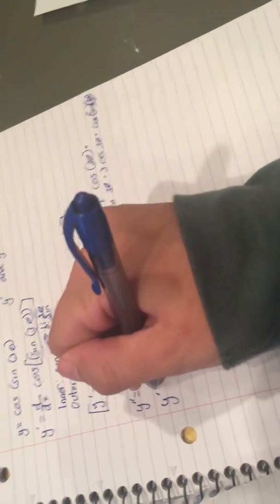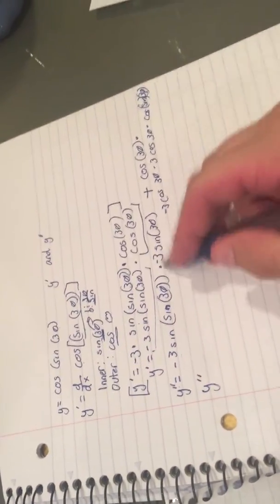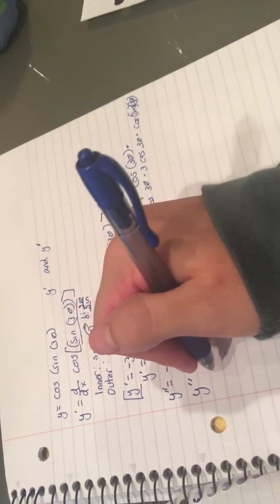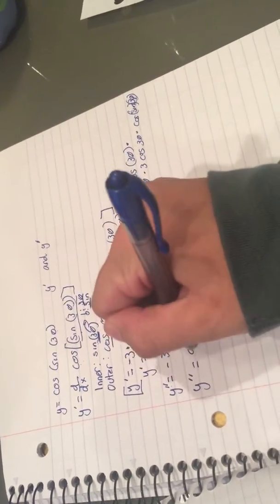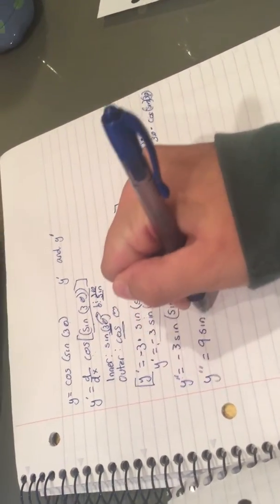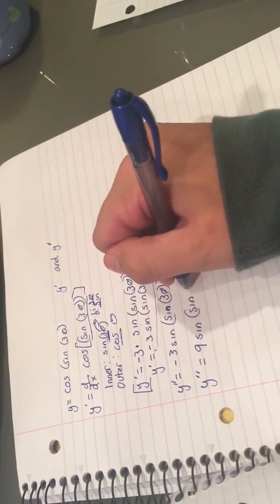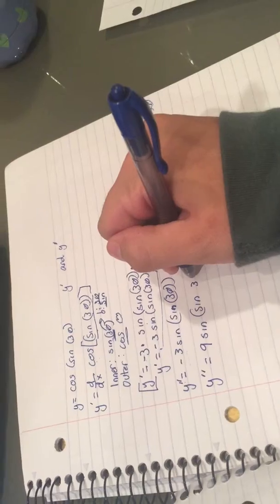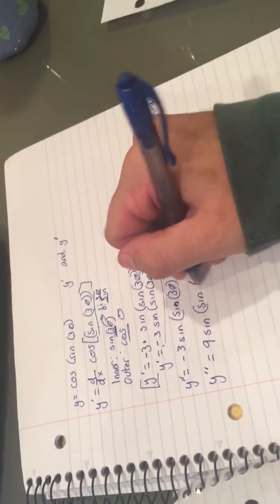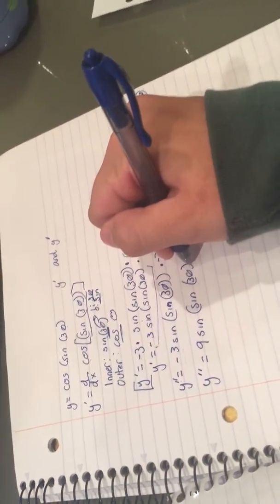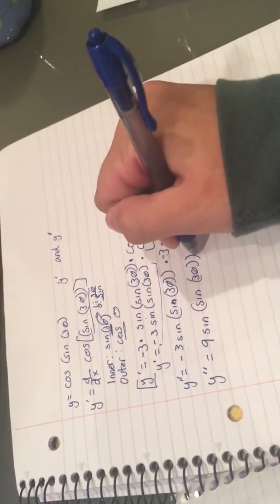Let me simplify this for you. So y double prime is going to be, when we add this -3 and this -3, what do we get? We get +9. We get 9 sine of sine 3 theta, if I did that right.